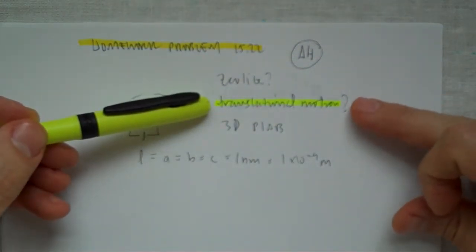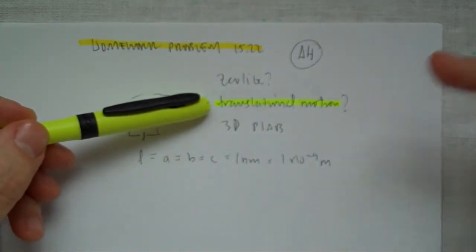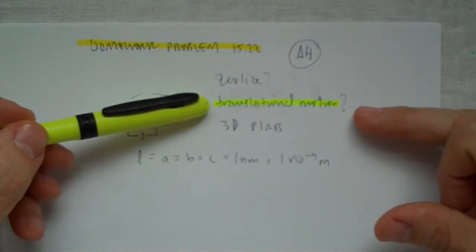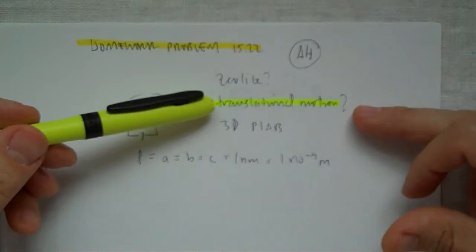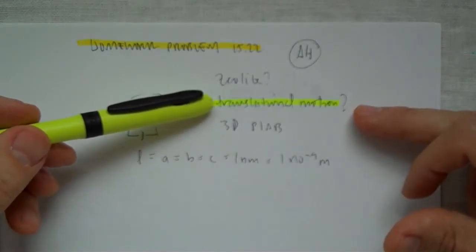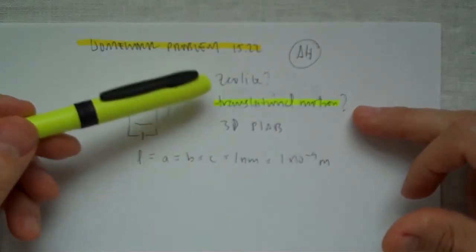But that's what translational motion is: a little child running across the kitchen, or a molecule going across this box, or a particle going across a one-dimensional box. That's translational motion, moving.